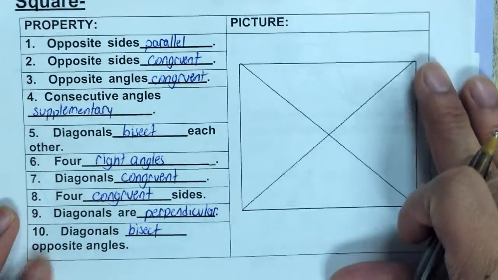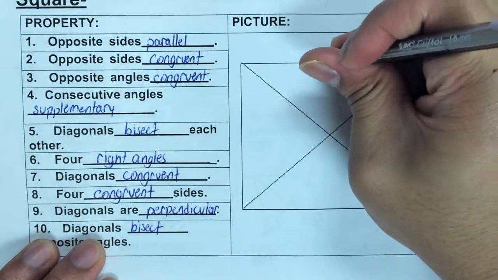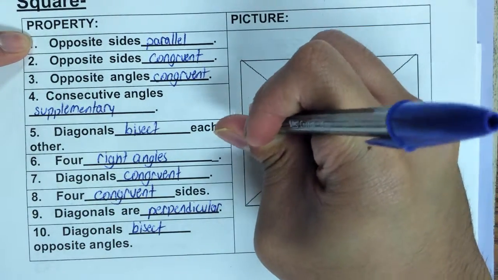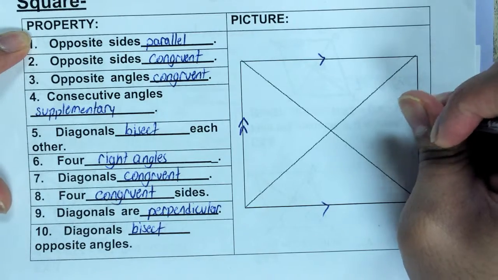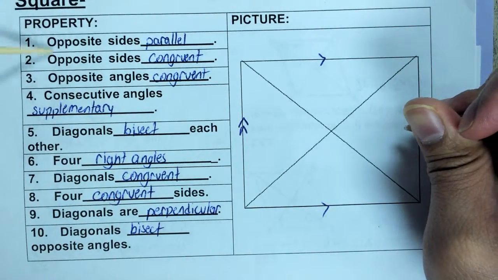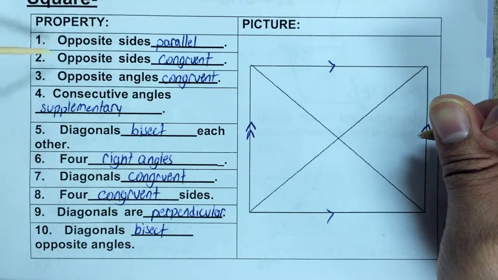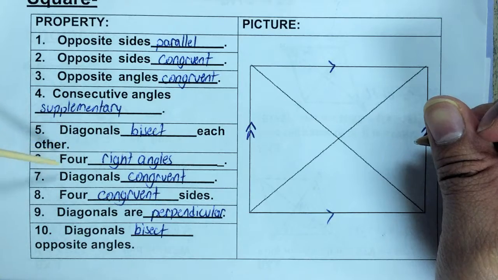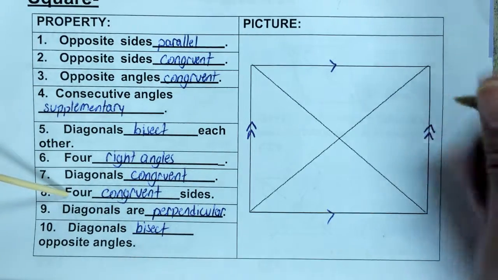So let's go ahead and make our symbols. Opposite sides are parallel. Opposite sides are congruent. More specifically, all 4 sides are congruent.